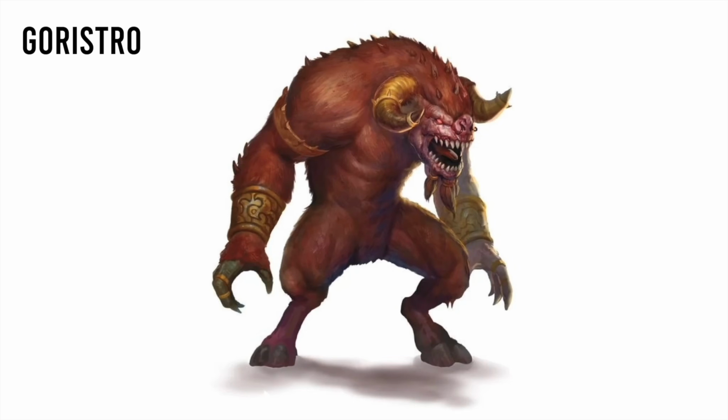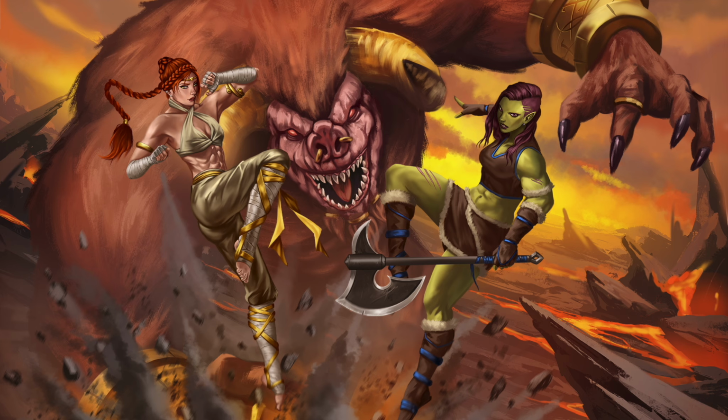Goristros, or Goristroi, are gigantic, hulking, bestial demons, looking something like a combination between a bull, a bear, and a werewolf, but 20 feet tall.